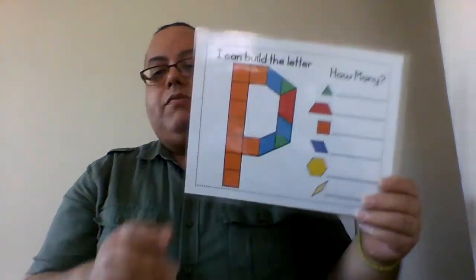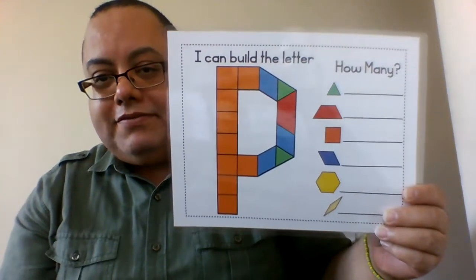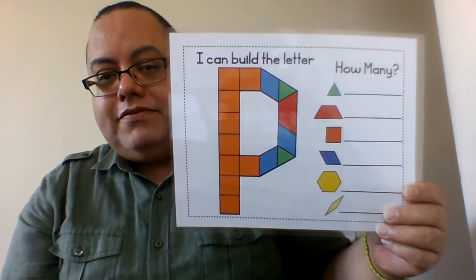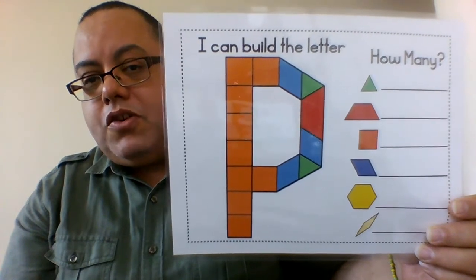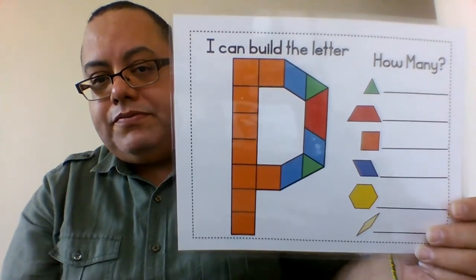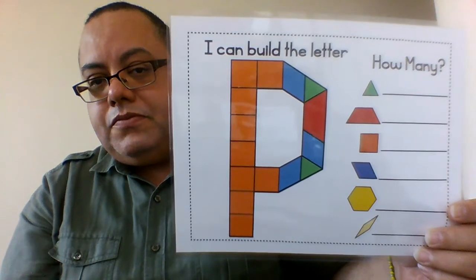Now we're down to the last letter for today's lesson in math. And what is it? The letter of this week. P. How many triangles do you see? Green triangles, remember. 2.